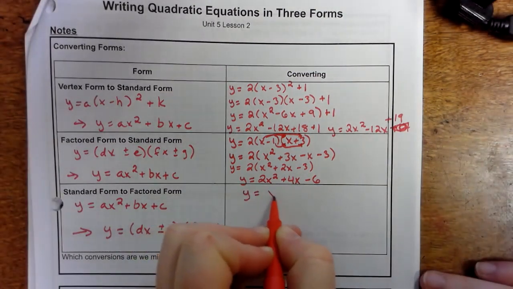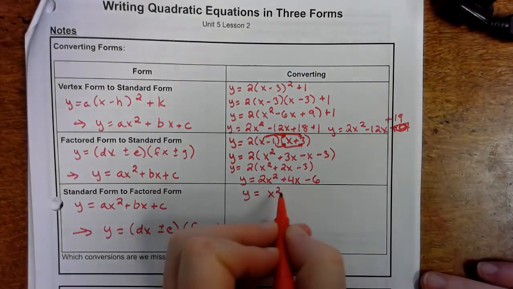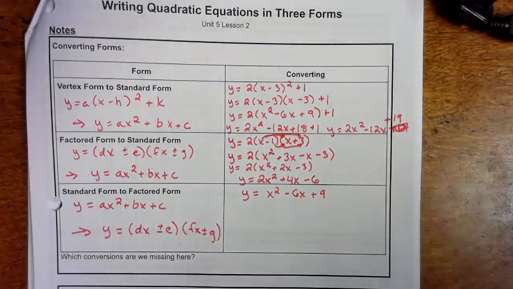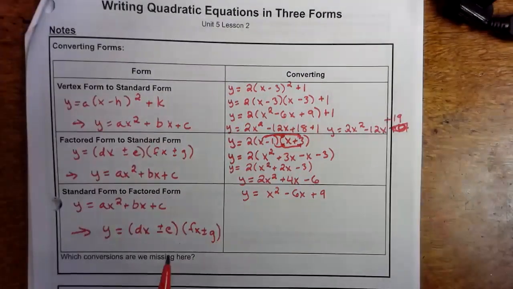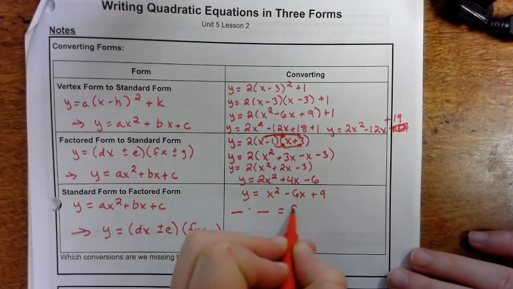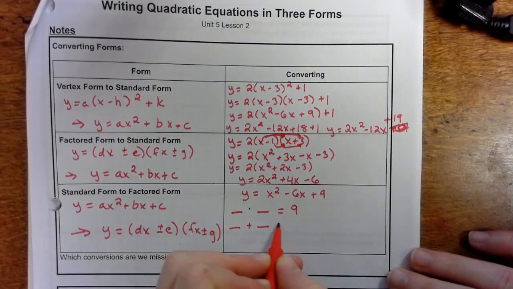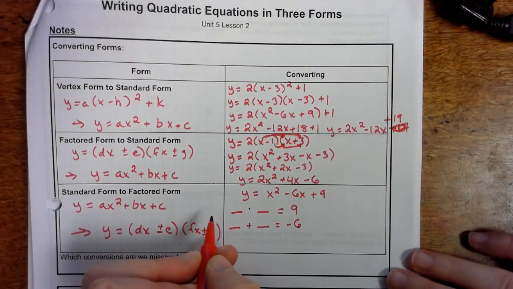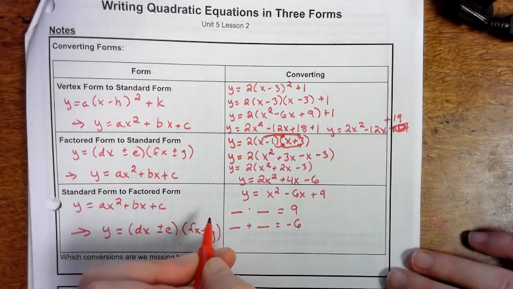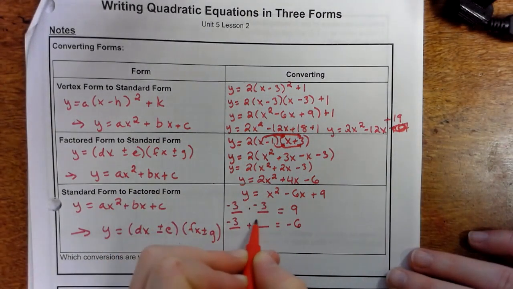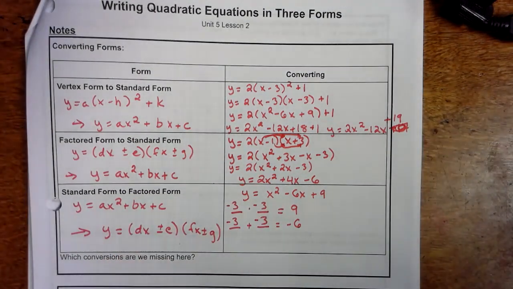So let's start with this. And we are going to really go over factoring in a few lessons, but here's a quick review. So with factoring, it's a times c that adds to b. So we're trying to multiply to 9 and add to -6. Which is going to be -3 and -3. This is an Algebra 1 skill, but we're bringing it back.